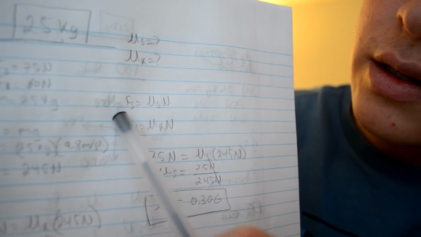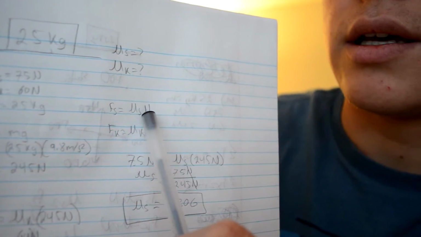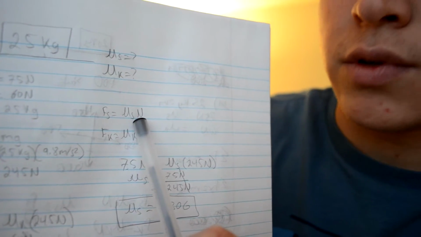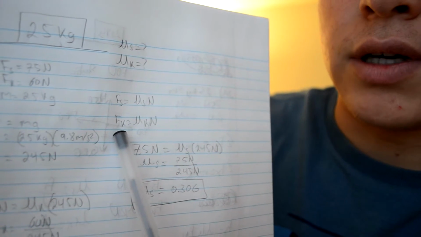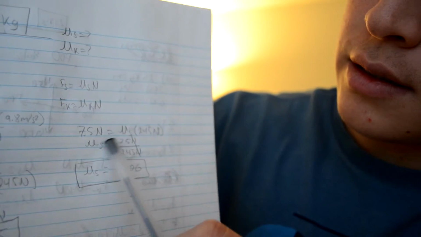Next, we're going to find the equations for the coefficients of friction, where the force of static friction equals the coefficient of static friction times the normal force, and it's the same for kinetic friction.